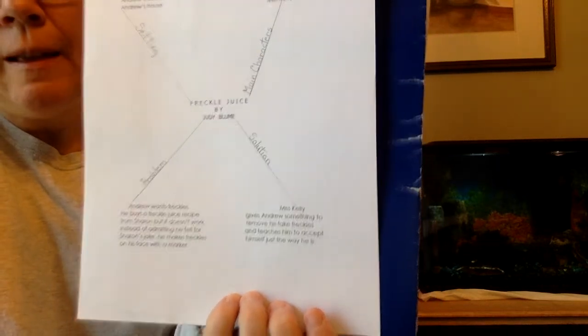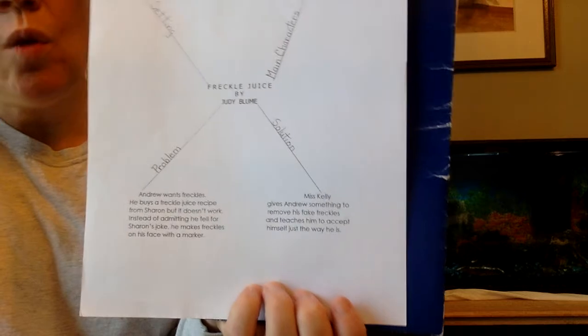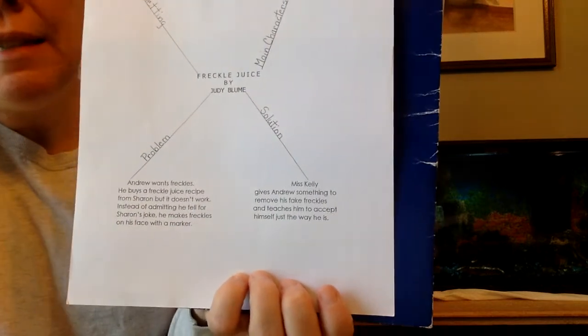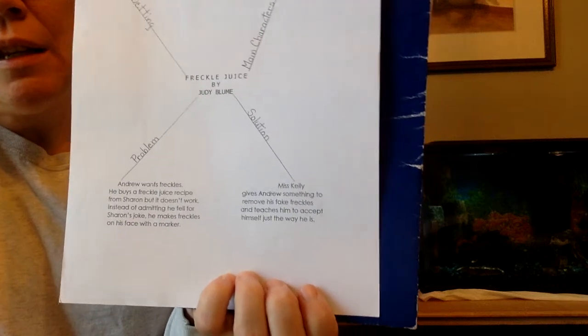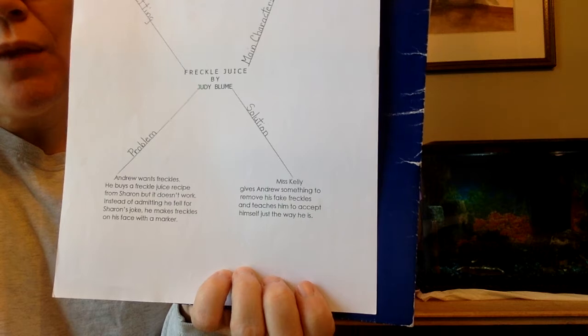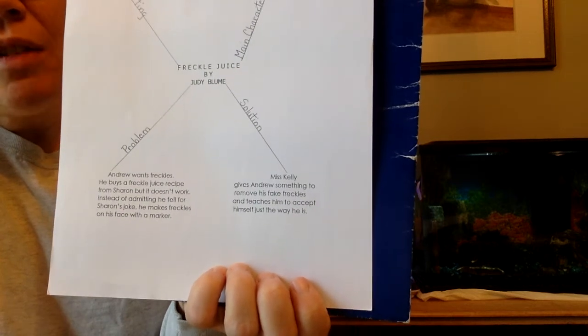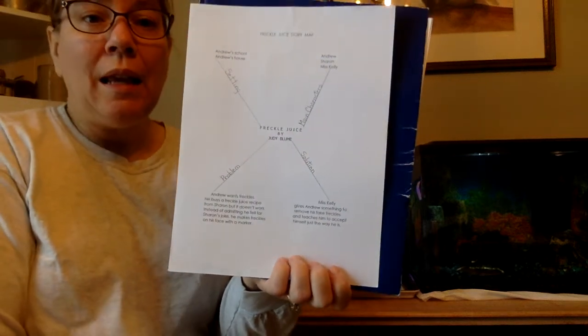But it's also a problem because all the kids now think it's funny and they know he doesn't really have freckles. So Miss Kelly, who's very kind, she could have embarrassed him. She could have just said, Andrew Marcus, go wash your face. But she didn't. She came up with a clever solution to make a happy ending. She gave Andrew something to remove his fake freckles. And she also teaches him to accept himself just the way he is.